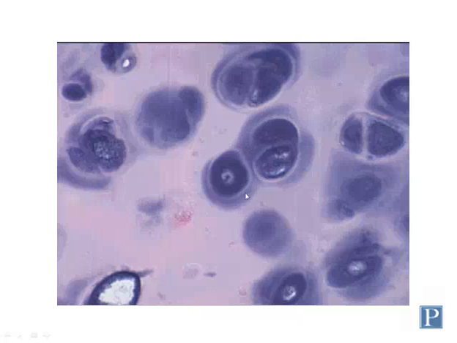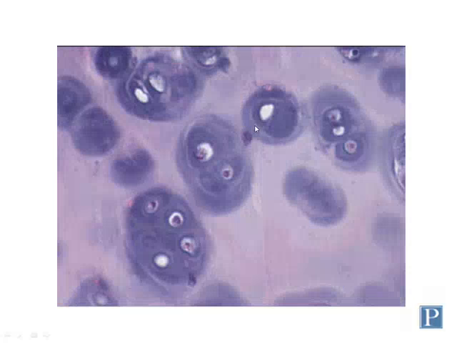So as new matrix is laid down, this territorial matrix gets pushed out and new territorial matrix is laid down. As the older matrix matures, becomes less acidic, it's referred to as interterritorial matrix. So here you have interterritorial matrix and territorial matrix, which surrounds the chondrocytes.